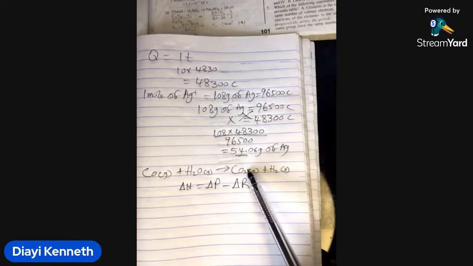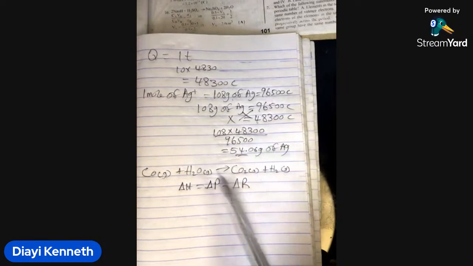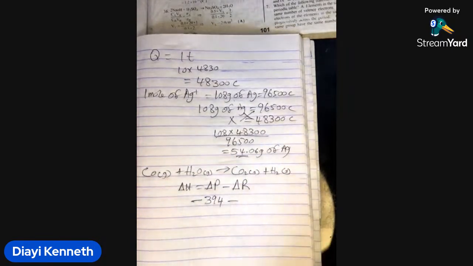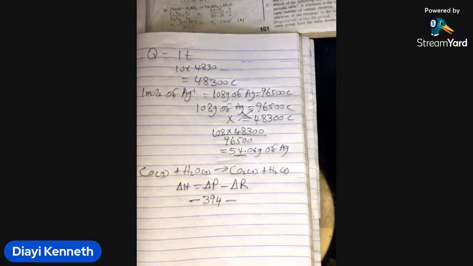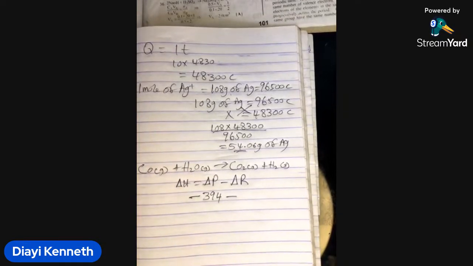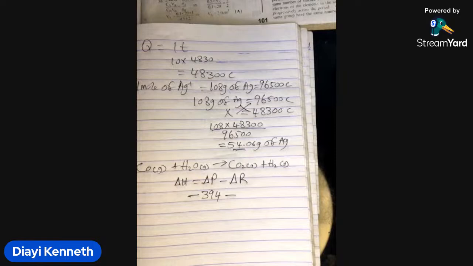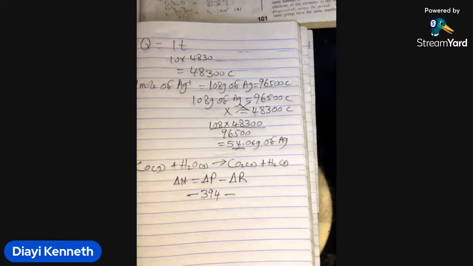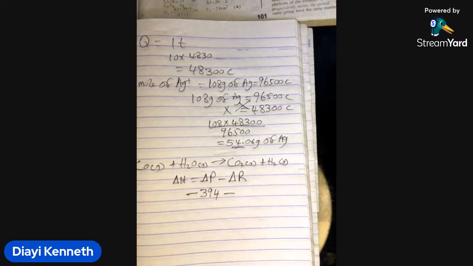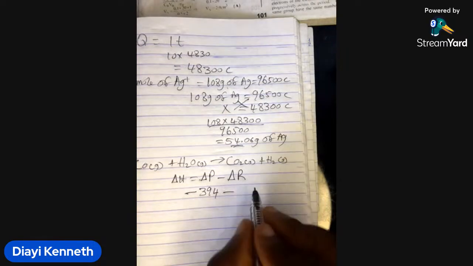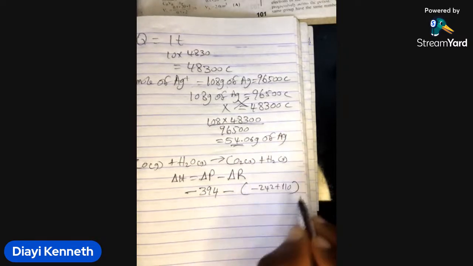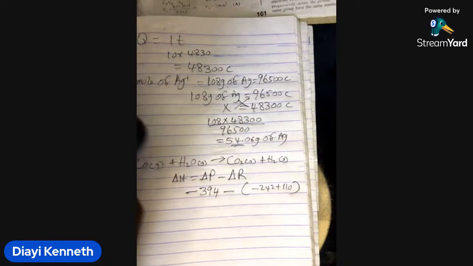Now for your product, our product here is the CO2. This CO2 is your product, and the value for CO2 is minus 394. That is the value for your product. And your reactants here are your CO and H2O. The values for CO is minus 242, and that of H2O is minus 110. So minus 242 plus minus 110. We'll add them together.